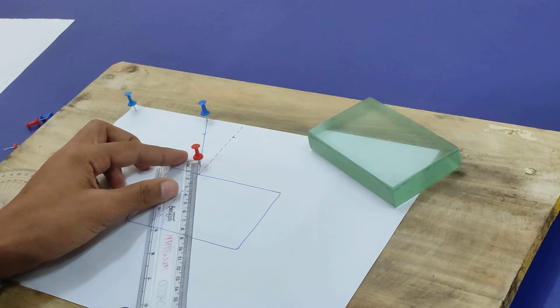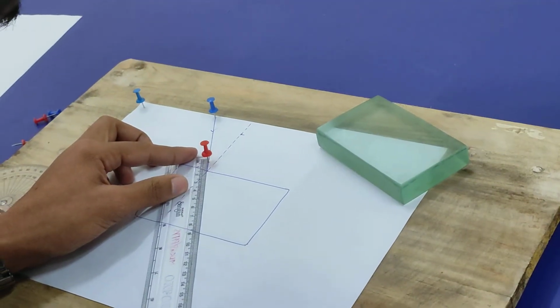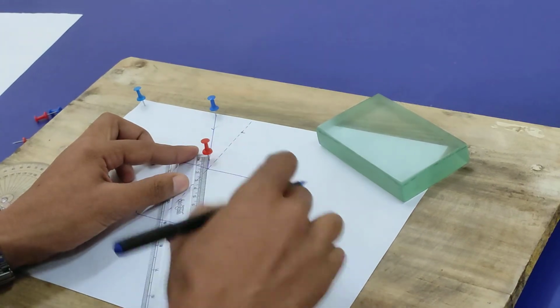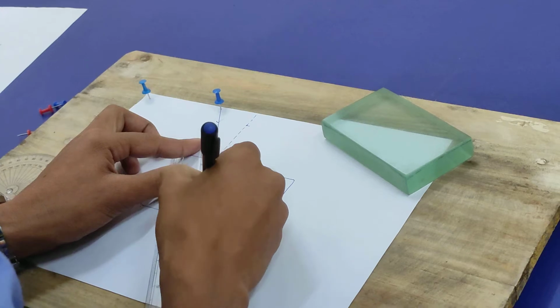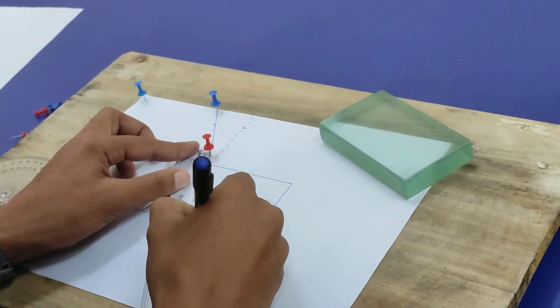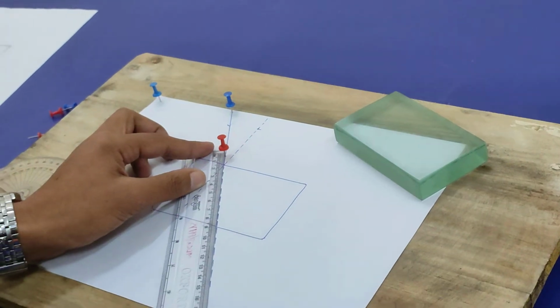One more thing, sorry, I forgot to mention: I will extrapolate these lines. If the glass slab were not there, the ray would follow this path. Again we are using a dotted line to distinguish it from the rays.